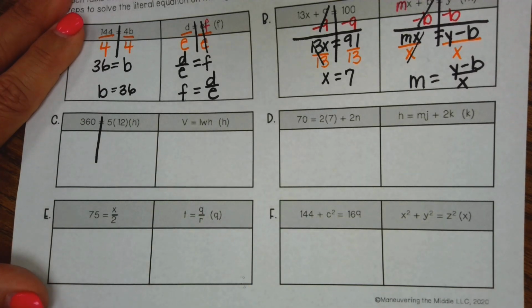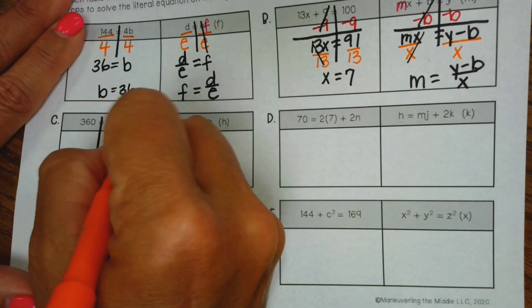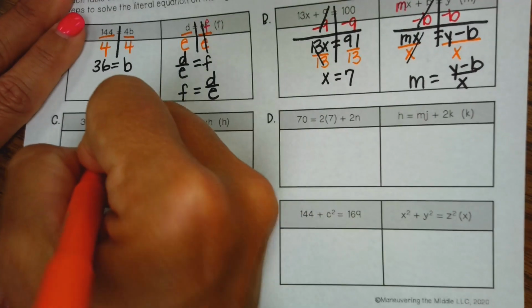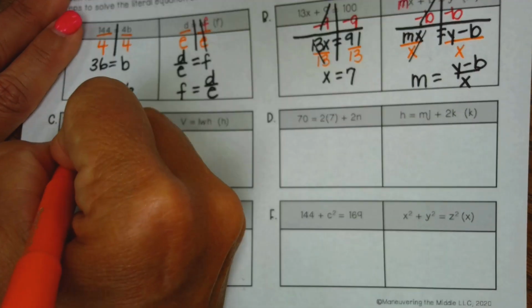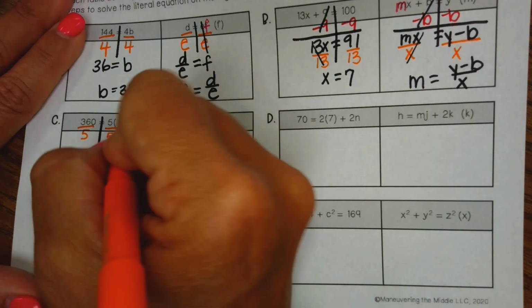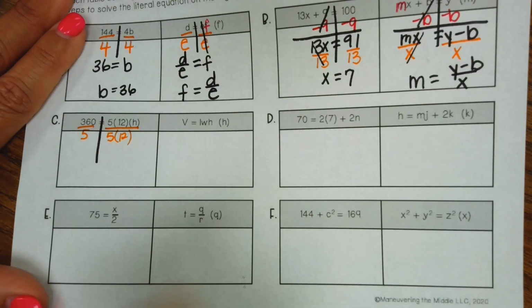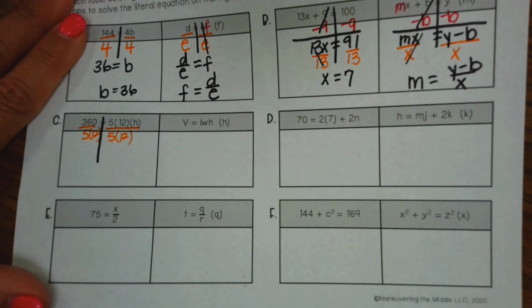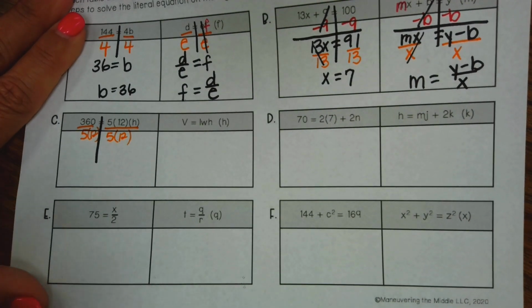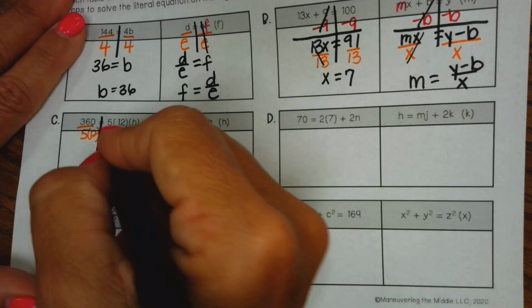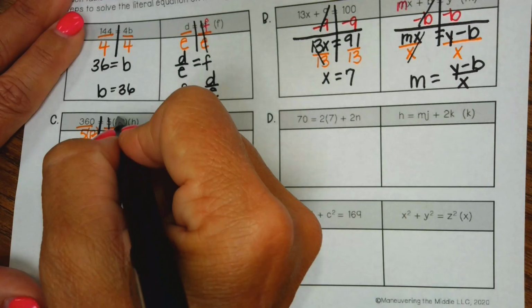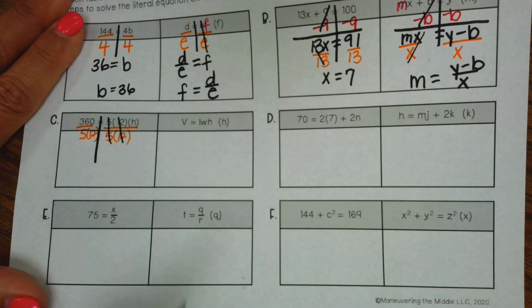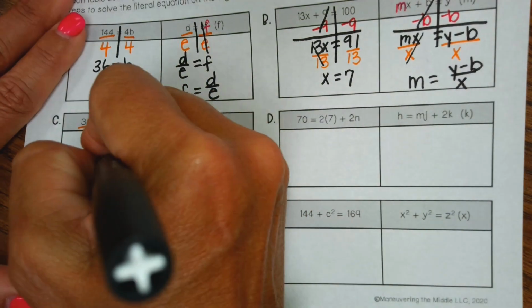So I know that I'm going to have to divide by 5 on both sides, and I'm going to divide by 12 on both sides. So I've kind of combined two steps into one. So I'm going to reduce the 5's to 1, the 12's to 1, and I'm only left with 8.